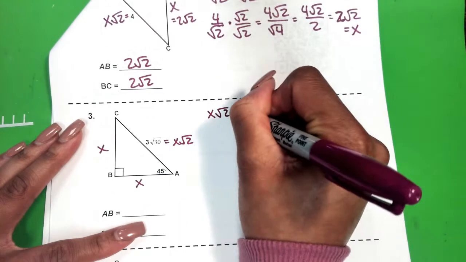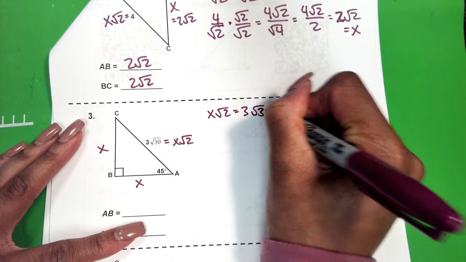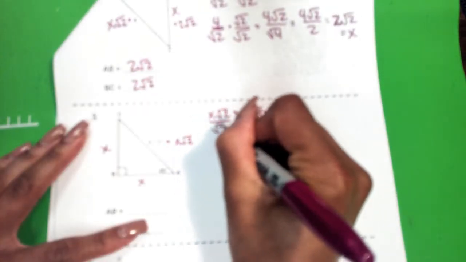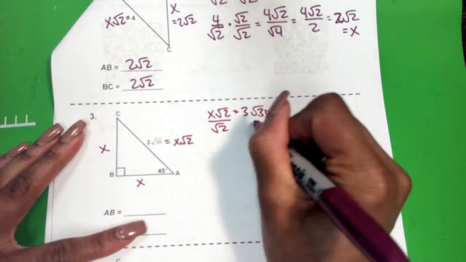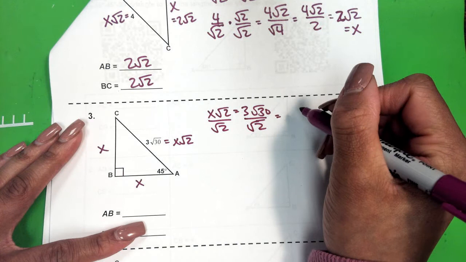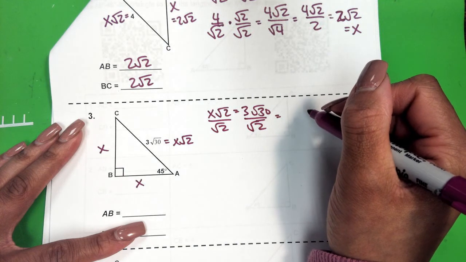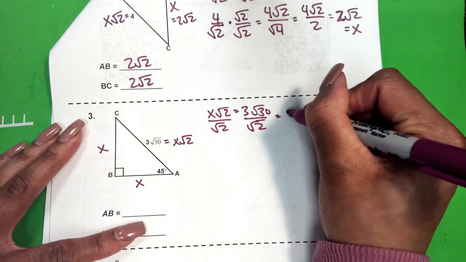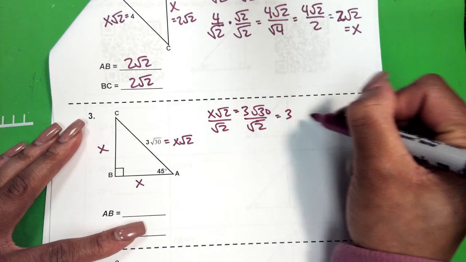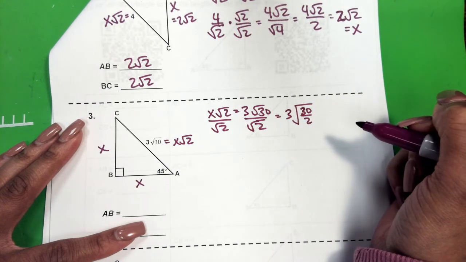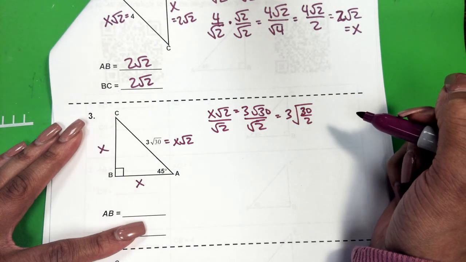I have x square root of 2 equals 3 square root of 30. And I'm solving for x, so I'm still going to divide because these are being multiplied together. Okay? And so now I'm left with 3 square root of 30 over square root of 2. Alright, but we stop with 3, but look at 30 and 2. Can't 30 and 2 divide into each other? Yes, they can.